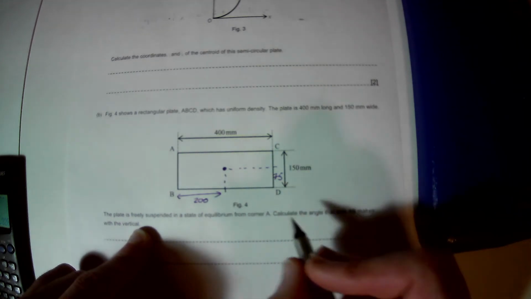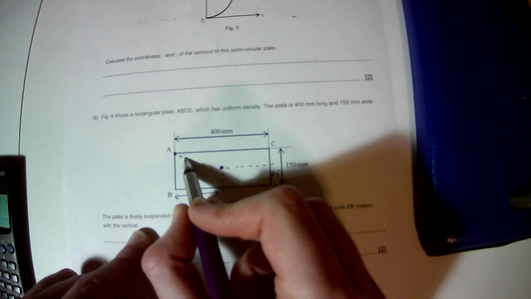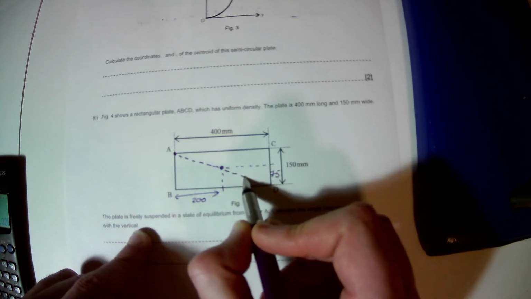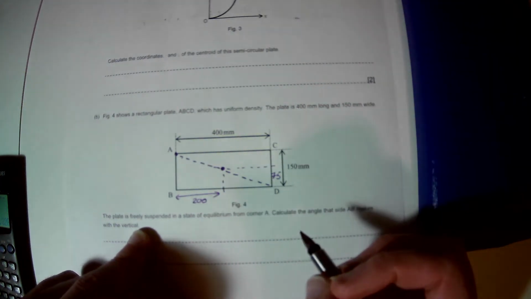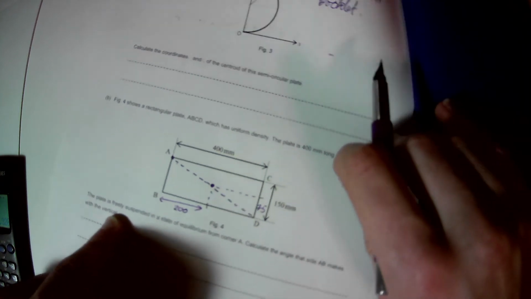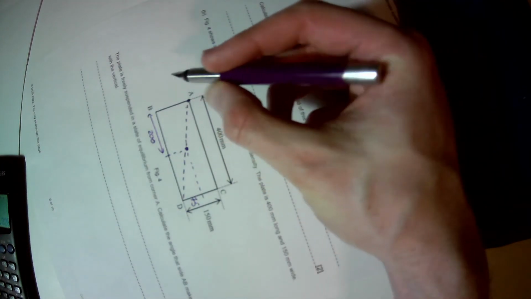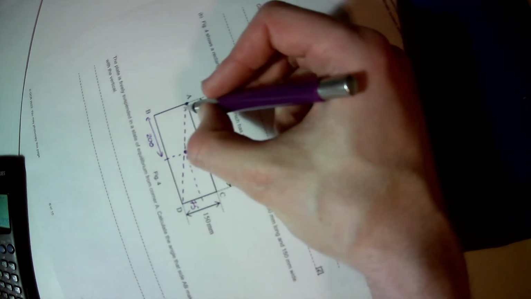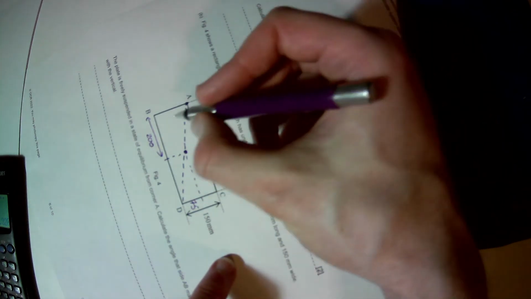When we hang something from a corner, corner A, we end up with the centre of mass directly below the point we hang it from. So if you can imagine, if you hung that up here, we are wanting the angle it makes from the vertical, the side A to B. So we could rotate this so that we know which angle we're looking at.